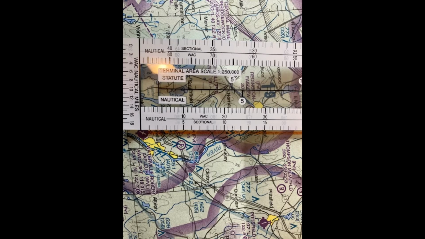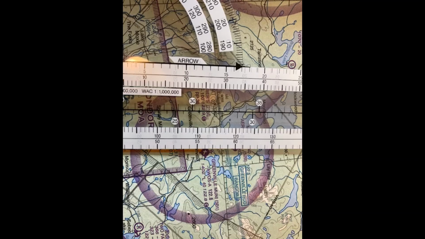So now I'll get my total distances. I'm going to use the plotter, and I'm going to use the gauge mark for the sectional chart. The WAC, or World Aeronautical Chart, is a different scale than the sectional, so using that side will result in some funky calculations. So, I put the black start line on my departure airport, and here's my line at Greenville. You can see that the total distance is 56 nautical miles.